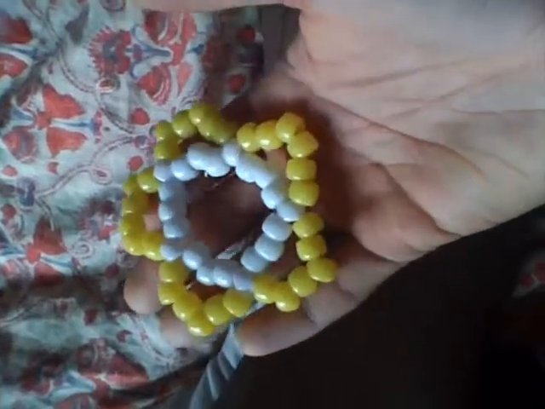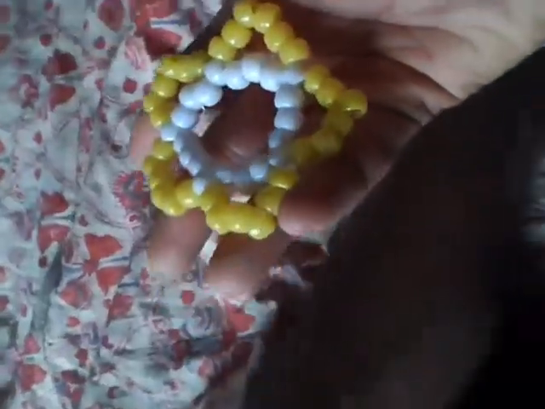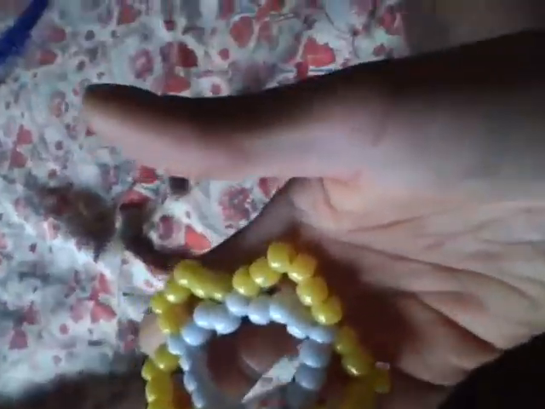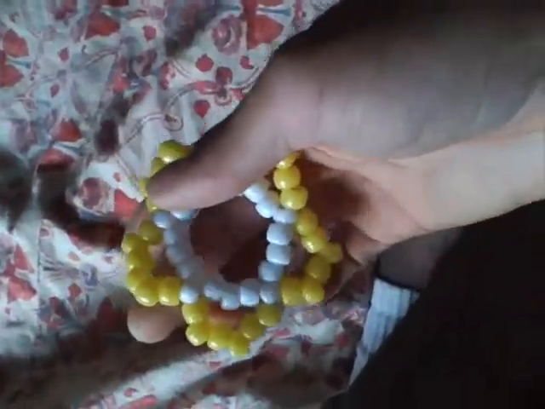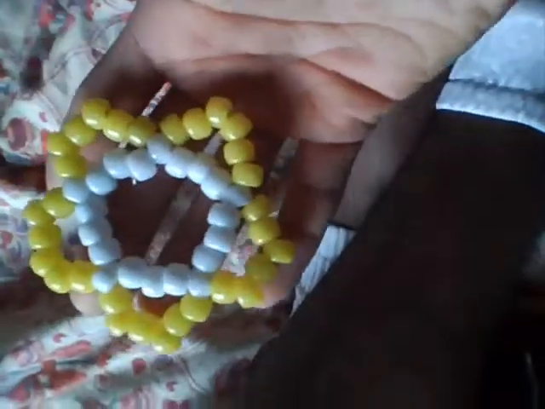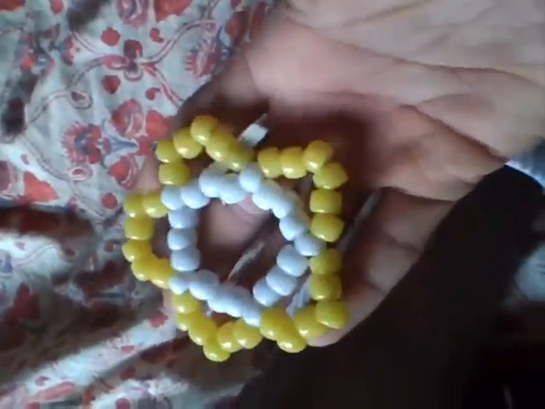I do have smaller versions. Let me see if I have. No, I don't have them out with me, but I do have smaller versions. But this is just one that I thought I'd make a larger one.